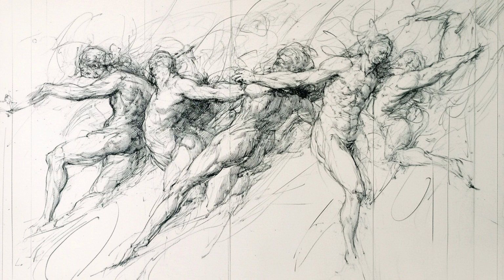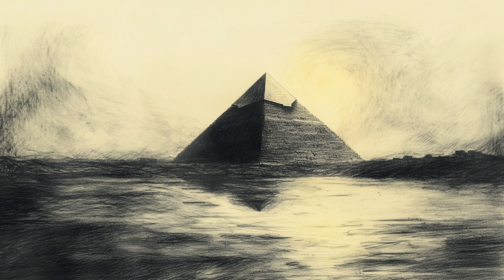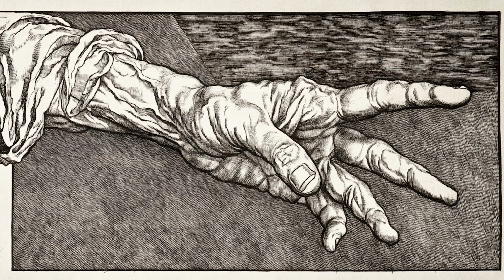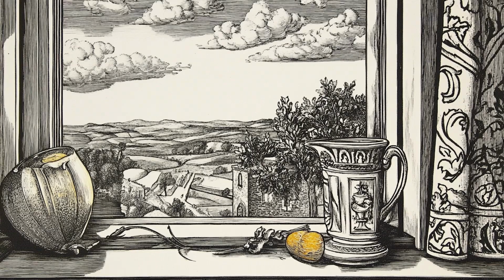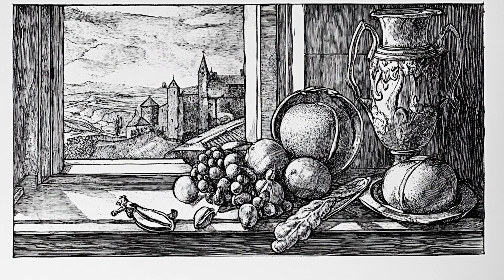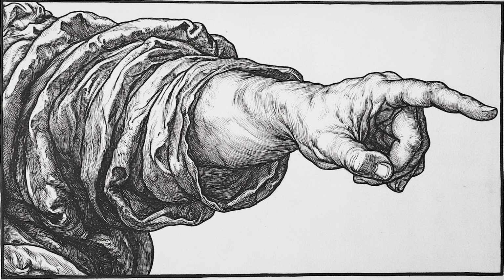Next, we have implied lines. These are lines that aren't physically drawn but are suggested by the alignment of shapes, the direction of someone's gaze, or even an edge of shadow. Implied lines guide the viewer's eye without being overt. For example, if someone is pointing, our eye naturally follows the implied line created by their arm.